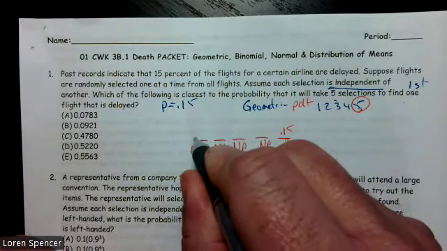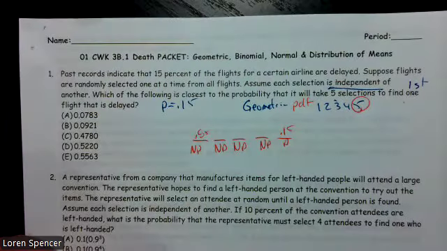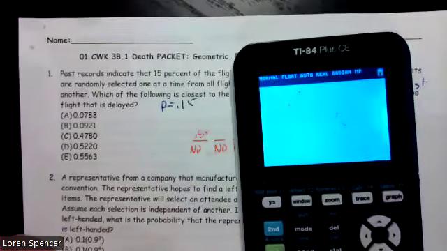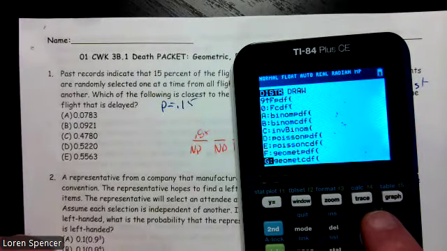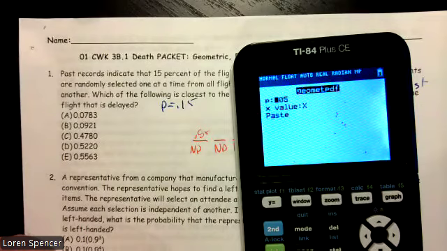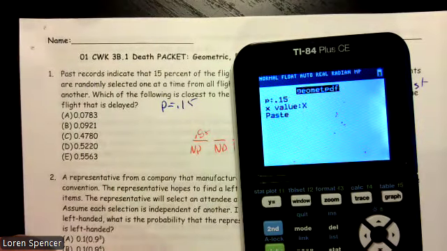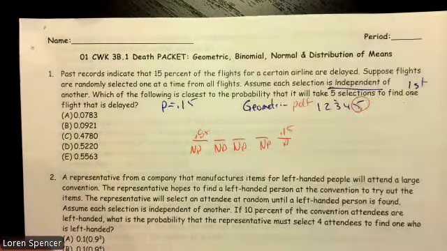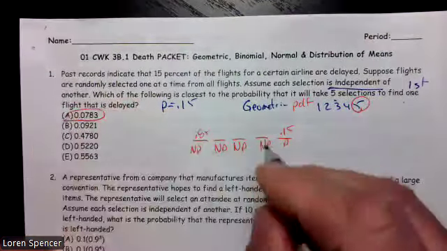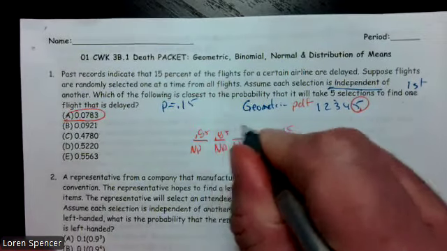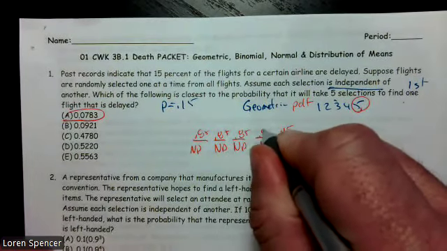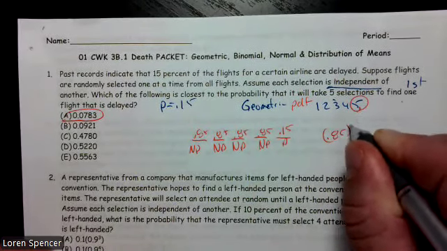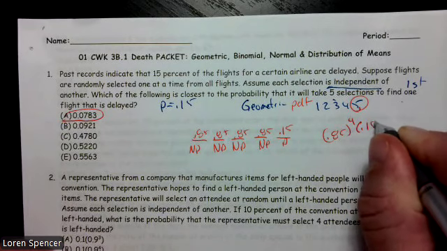Technically I could write 0.85 all the way across and that would work, but we're going to use the calculator and make this a little bit faster. So 2nd VARS, geometric PDF. Probability of a delay is 0.15. They want it to happen on the fifth one, and it's 0.0783. That's answer choice A. Once again, this could have been 0.85, 0.85 all the way across, so 0.85 to the 5 minus 1, or fourth power, times 0.15.